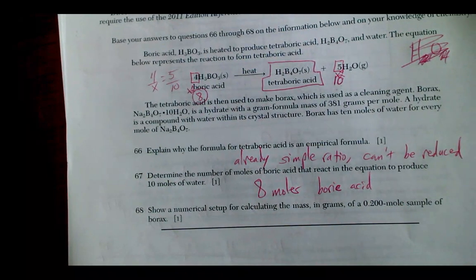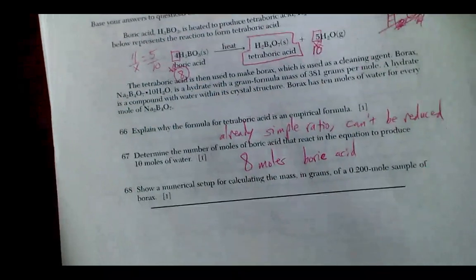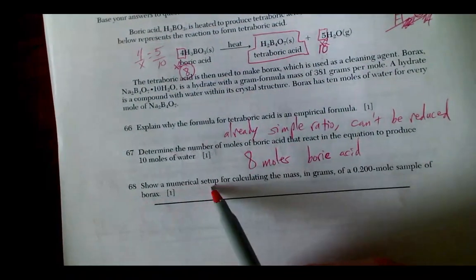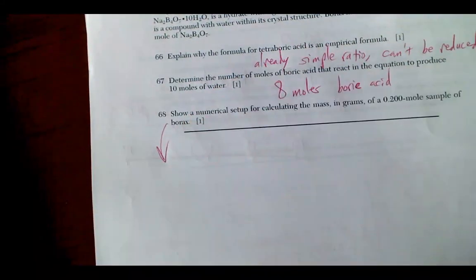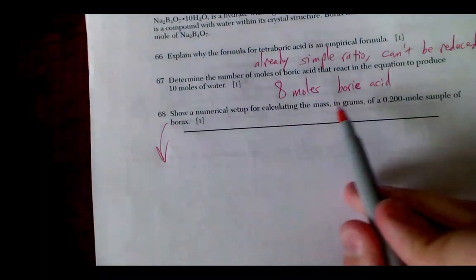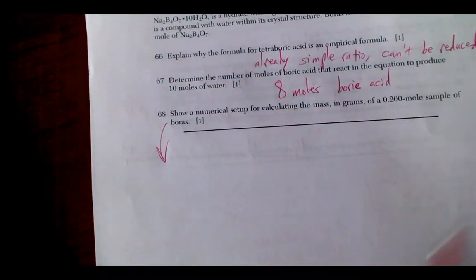Show a numerical setup for calculating the mass in grams of a 0.200 mole sample of borax. Now you have to actually do a calculation. The good thing is it says show a numerical setup, so you don't actually have to do the math. You just have to plug the numbers in and show how you would do the math. So for 68, we're going to find the mass of something in grams, and it tells us how many moles. There's only one formula that's going to help us do that.